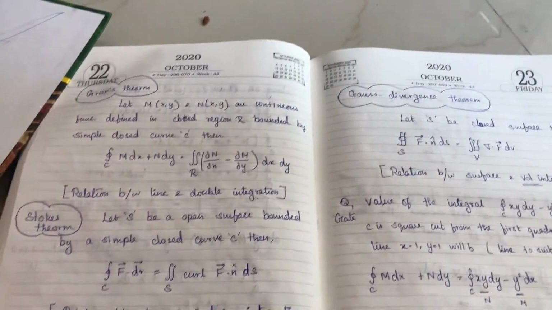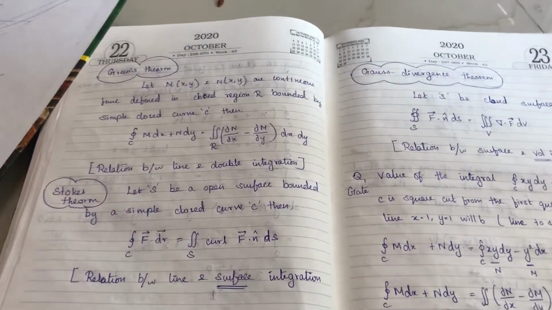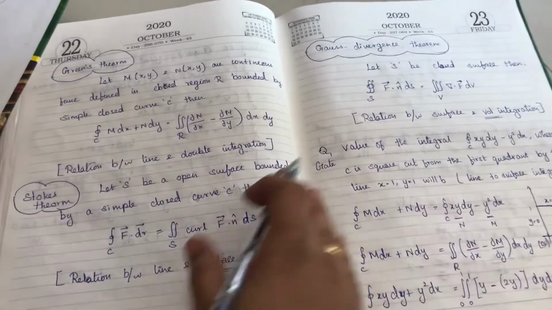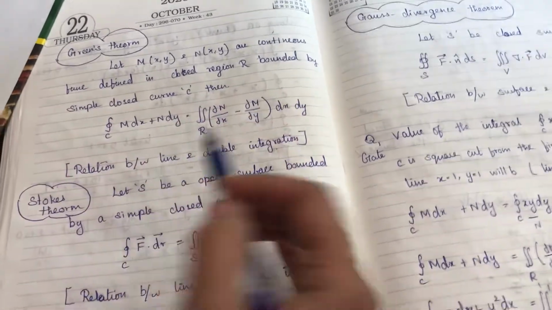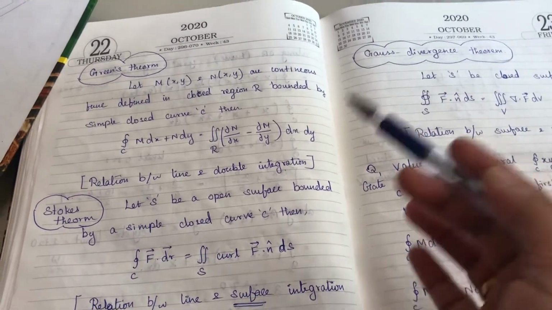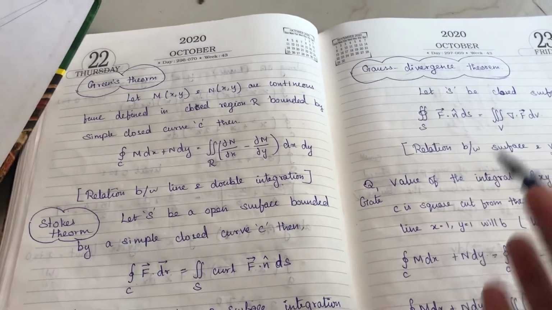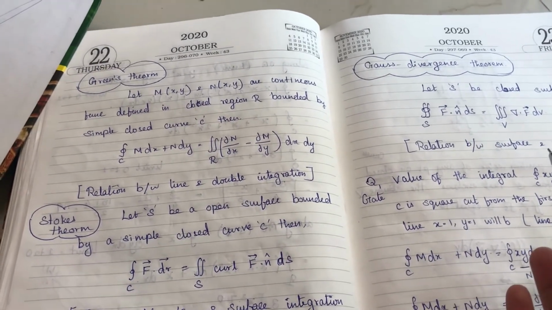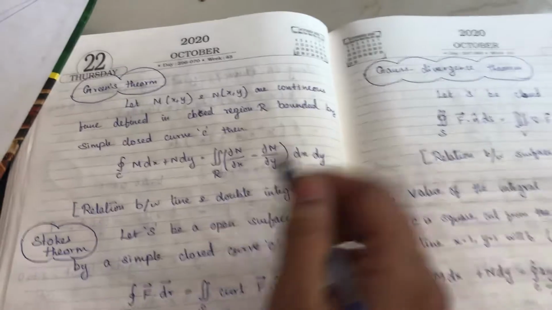There are 3 theorems: Green, Stokes and Gauss. These theorems are very important and it is dead easy too. You just need to remember the formulas. For the remaining things we need to substitute the values in the formulas, like vectors or whatever the thing may be, and you will get the answer.